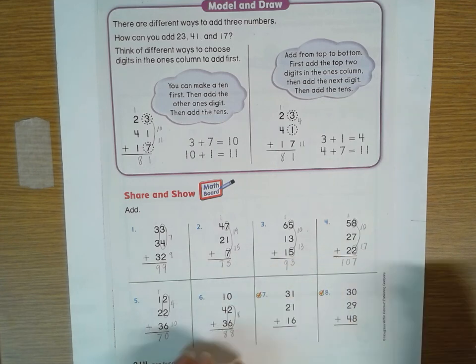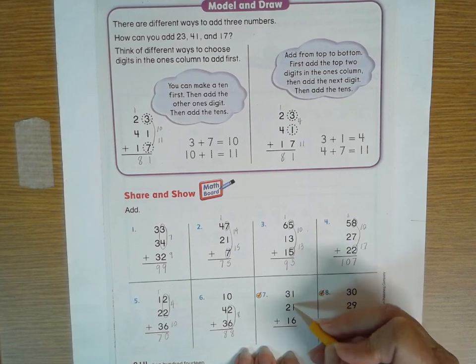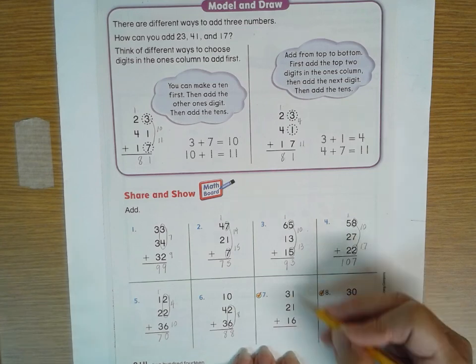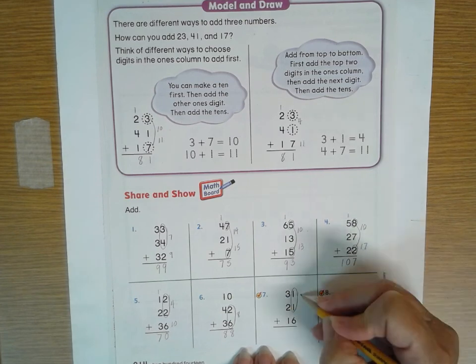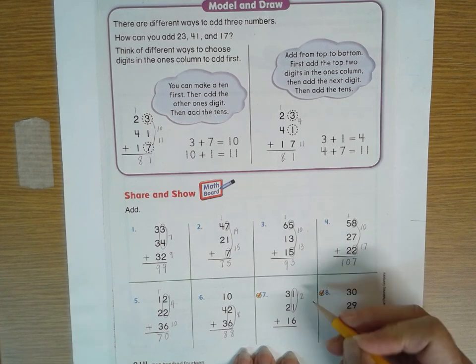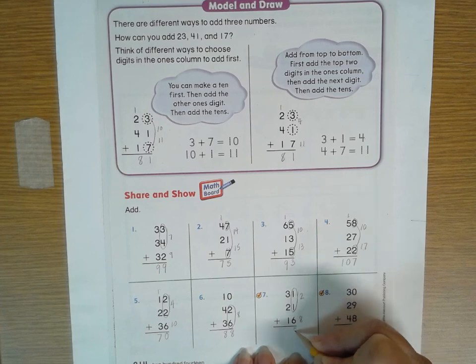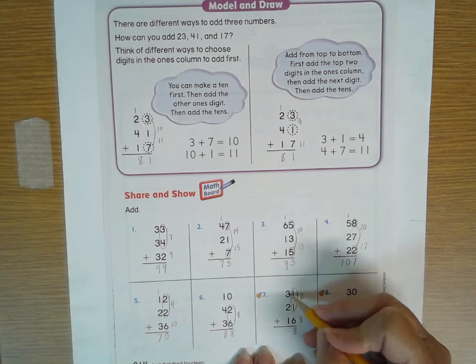31 plus 21 plus 16. So there's no way to make 10 here, so I'm just going to do the top two. 1 plus 1 is 2. And then I need to add the 2 to the 6, which is 8. I'm going to put that in the ones place. Again, I do not have anything to regroup because it's just a ones number. So I don't put a 10 up here. I don't have it. 3 plus 2 is 5, and one more is 6.